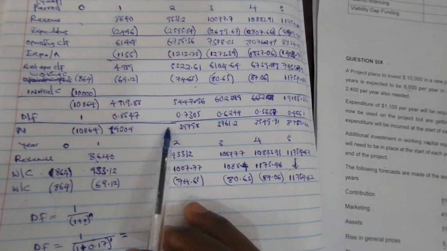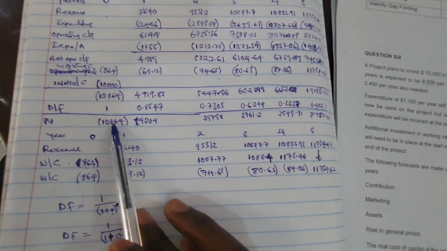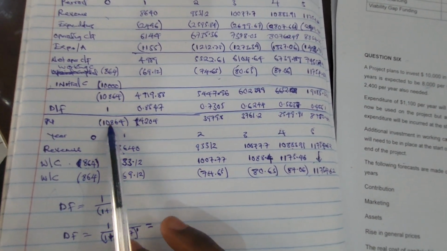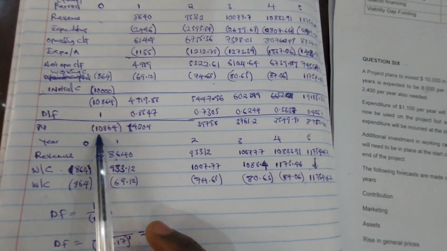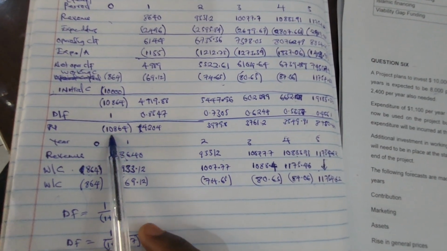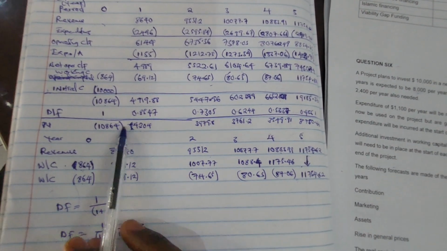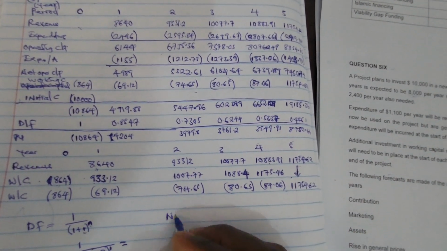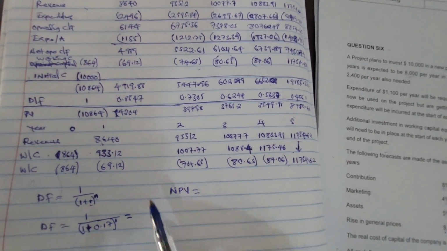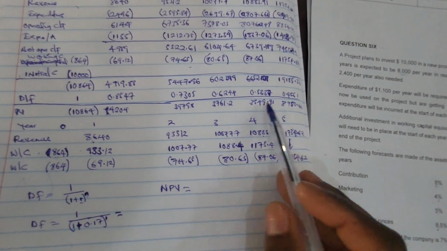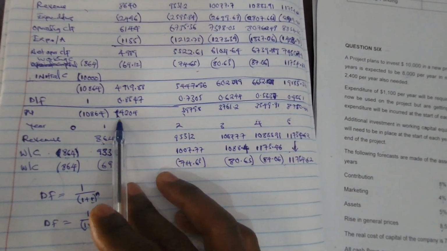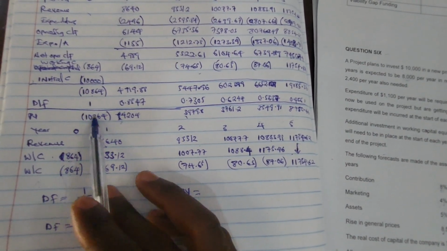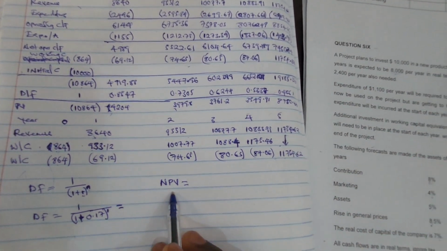After finding the present values, what we're going to do is sum everything together. As you may note, this cost is negative. Every cost is negative, and so we're going to add in order to find our net present value. So we'll add this plus that plus that plus that plus that plus this negative value here, which will give us our net present value.